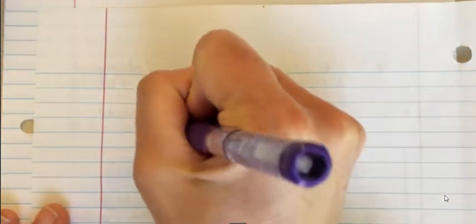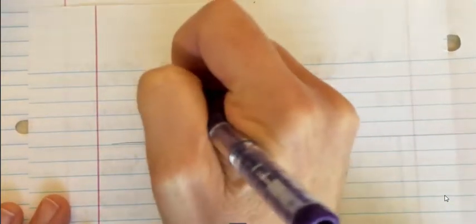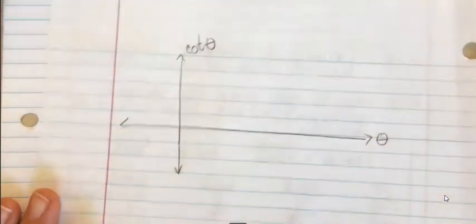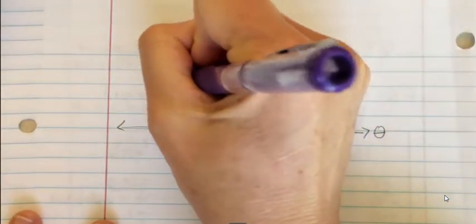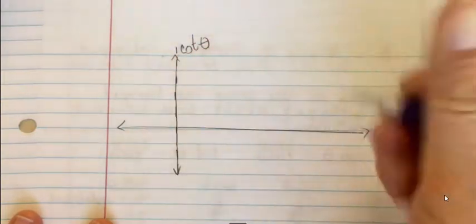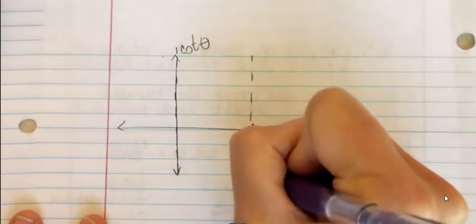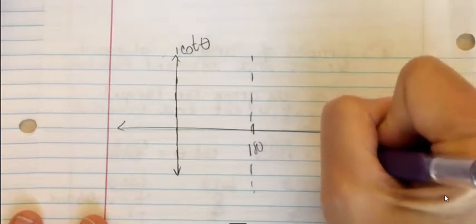So I'm not even going to go into the negative x direction. So at 0 degrees, we said, I'm going to have a vertical asymptote. At 180 degrees, and at 360 degrees.